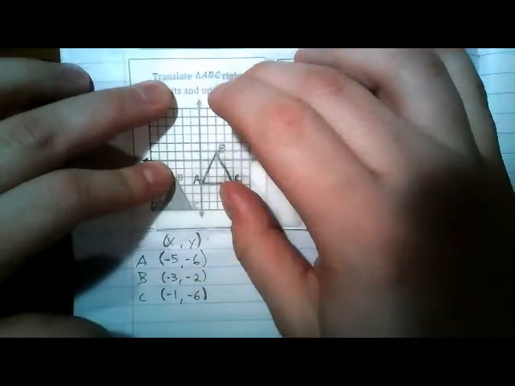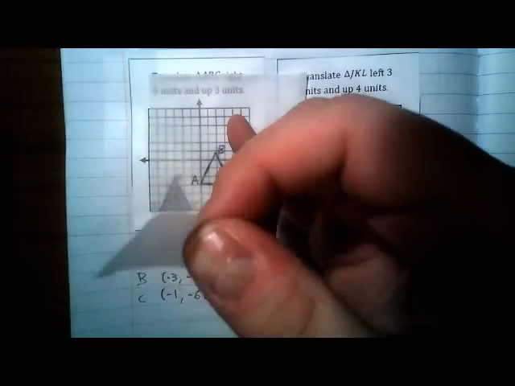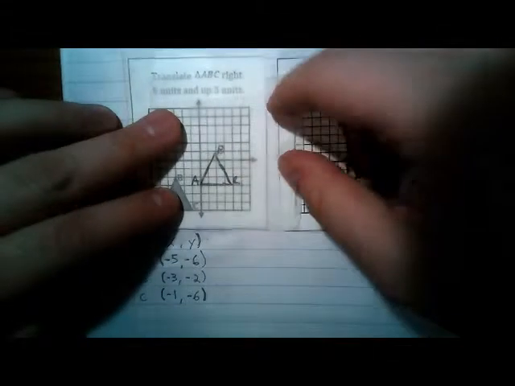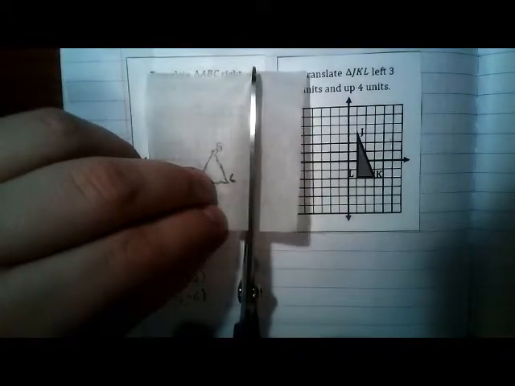Okay. And what I'm going to do is take a piece of tape, and I'm going to put a piece of tape over this patty paper so that it lifts up and I can see where it should be when I translate it. And if it kind of cuts off or goes into this problem here, you can just cut it up a little bit.